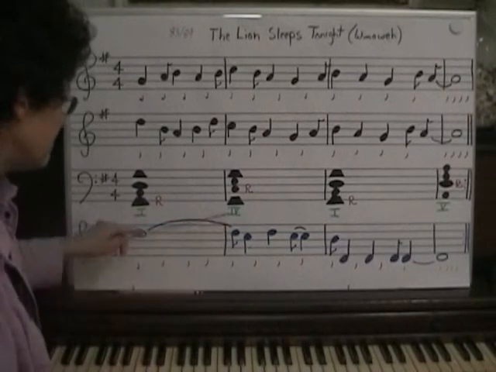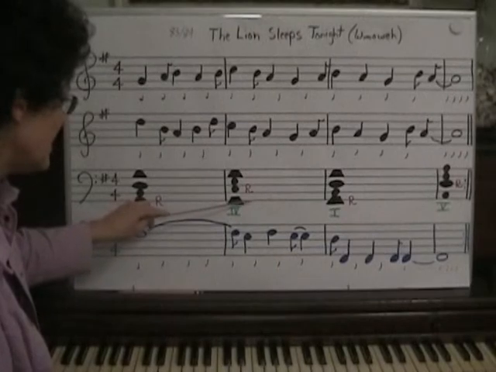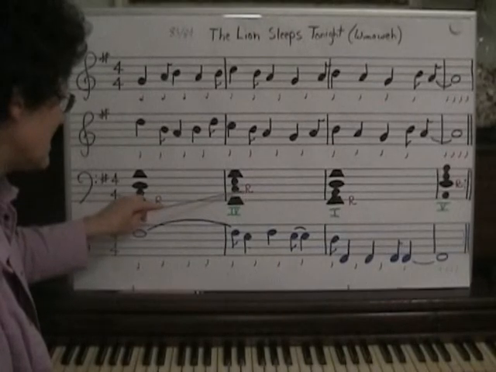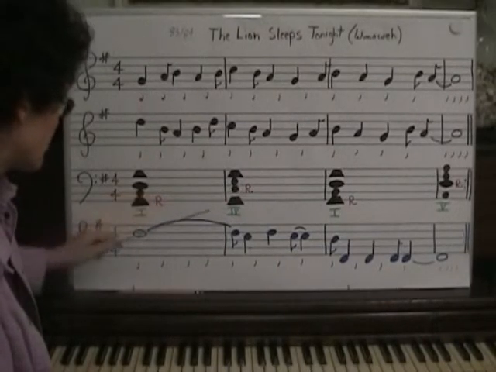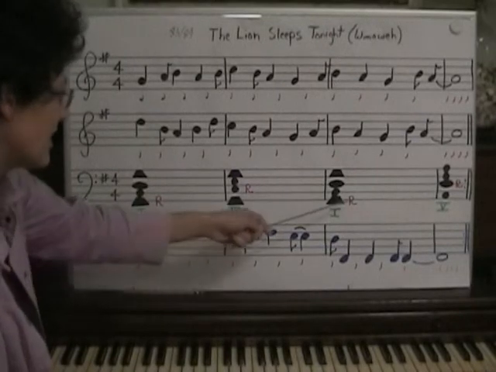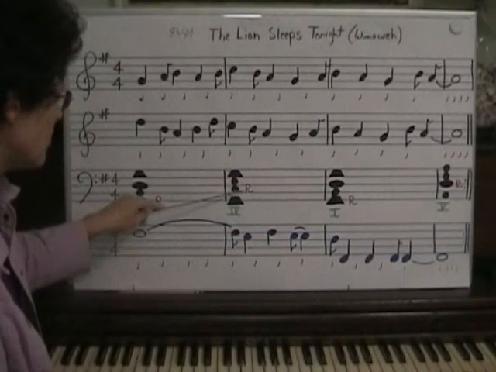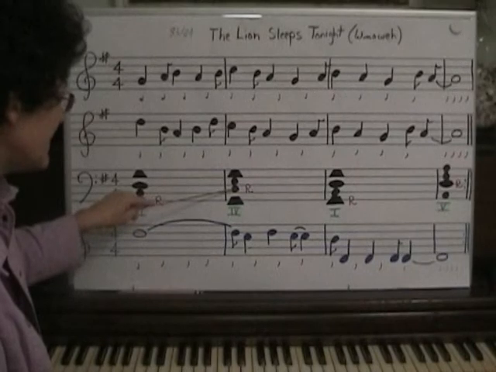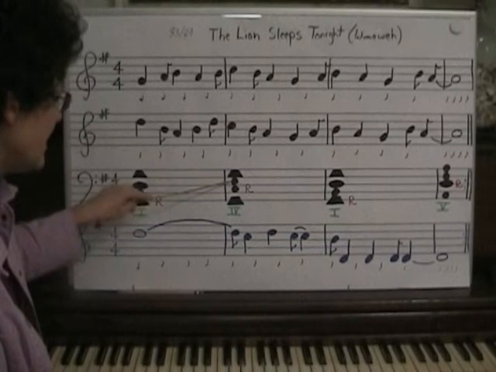The 4 chord, if the 1 chord is G, G, A, B, C. So the R represents the root. I've written an R here to represent the root. So the root of the 4 chord is C, the 3rd is E, and the 5th is G.